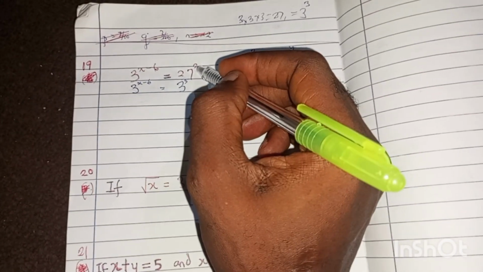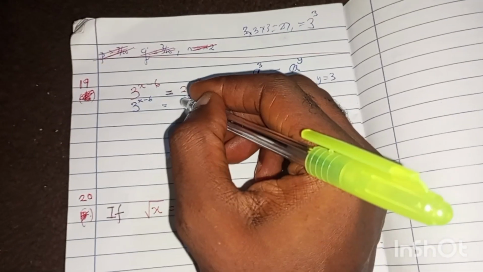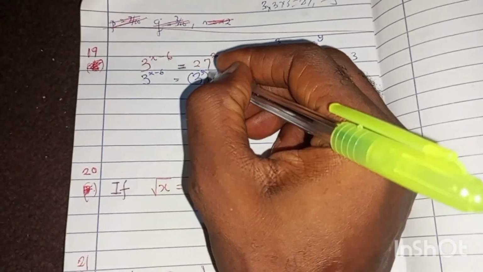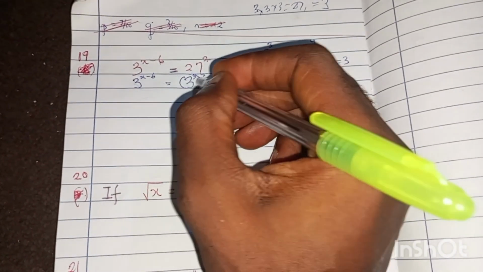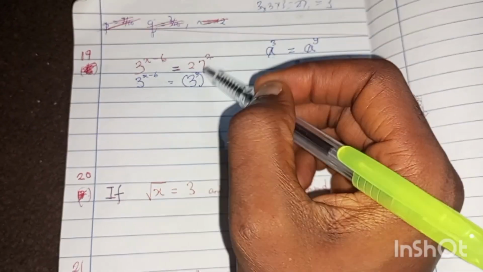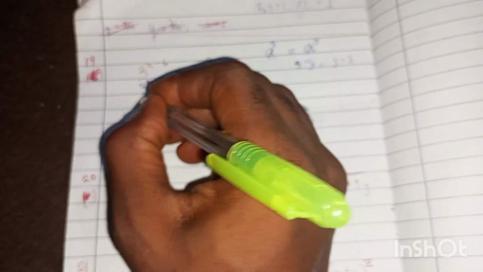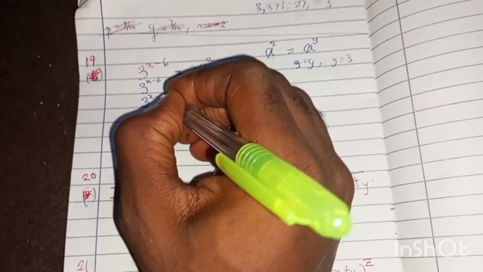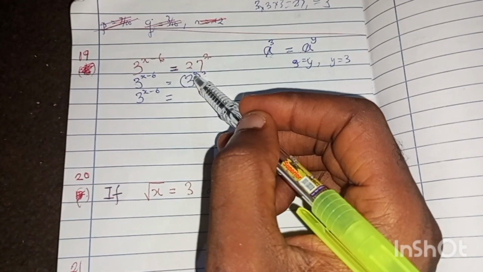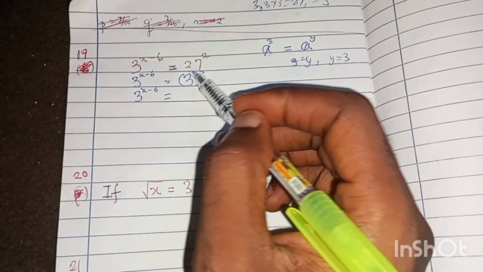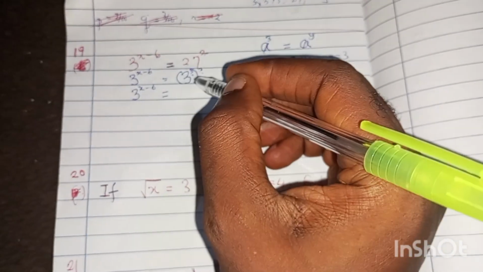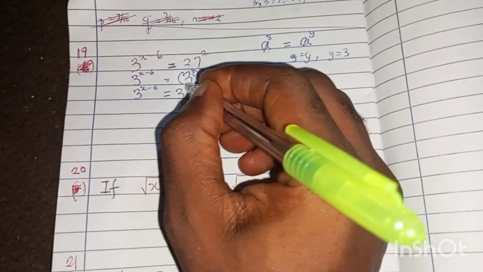But you know there's a power of 2 there before. I'm just going to be enclosing it like this and writing the power to show that it is multiplying. This power is multiplying the new 3. All right, good. So we now go again. 3 raised to power x minus 6 is going to be equal to, you now multiply the power by the power. 3 times 2 is what? 3 times 2 is 6. So we have 3 raised to power 6.